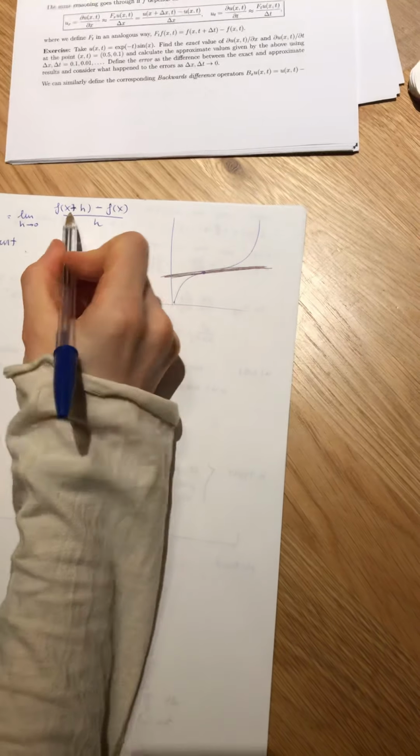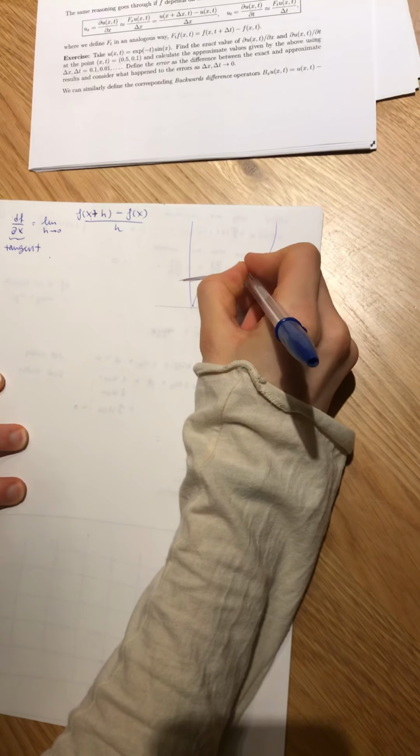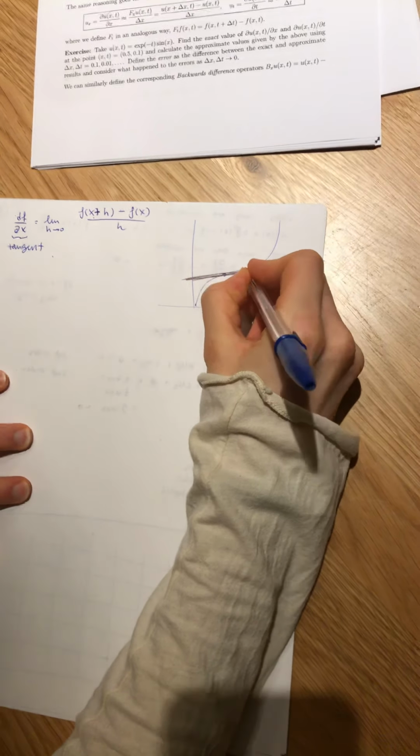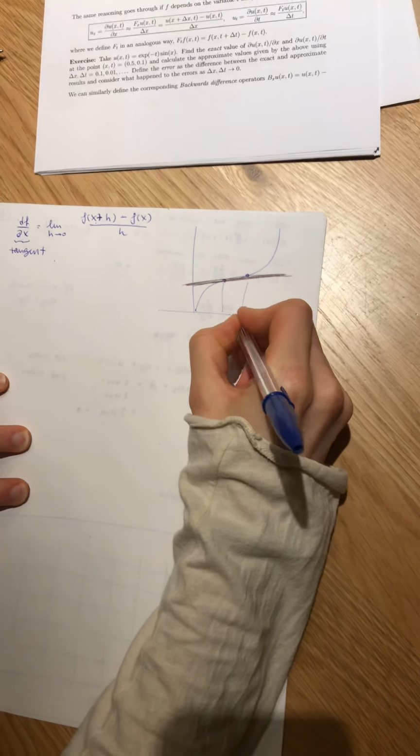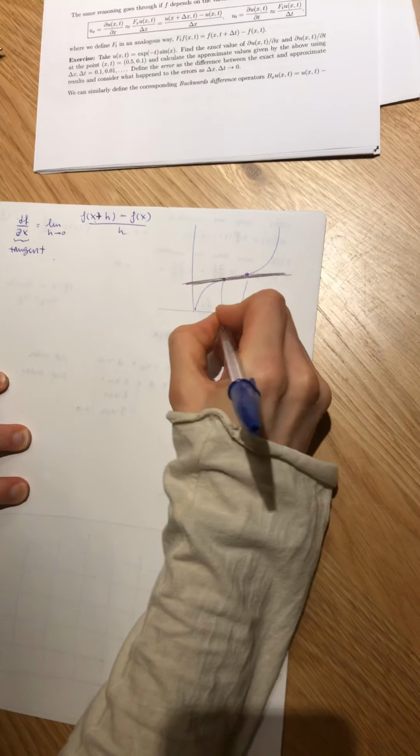So what you're doing here is just evaluating the function here. This is x plus h.